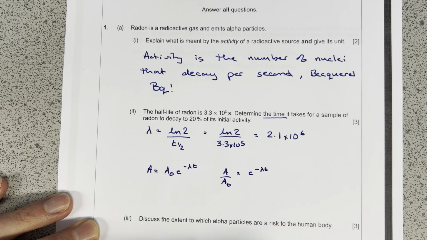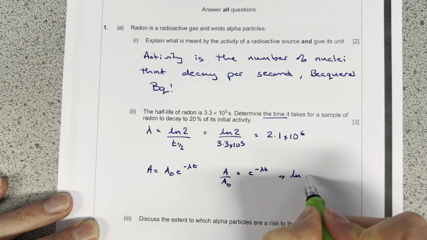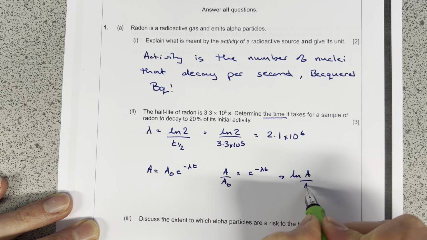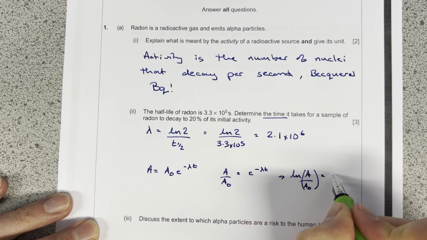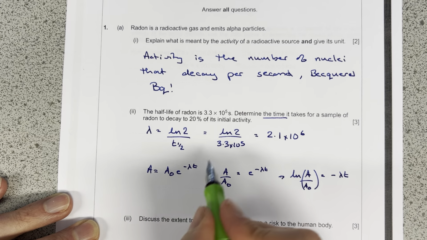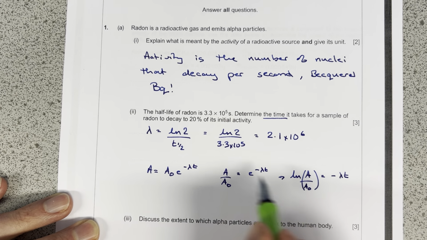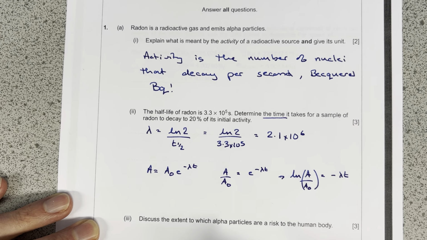If we log both sides of that, we can rearrange it as ln A over A0, keep that in brackets would be my advice, equals minus lambda t. So by logging it, we're getting rid of this e here. Bit of a trick that we're using. So 20% is 20 over 100. You could do 1 over 5 if you like, but because it's a ratio, the log will take care of it, however you choose to write it in.